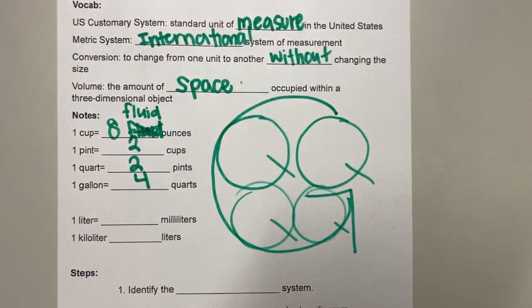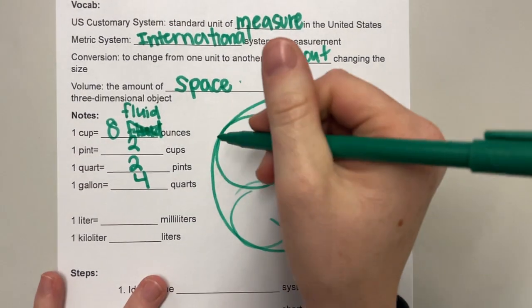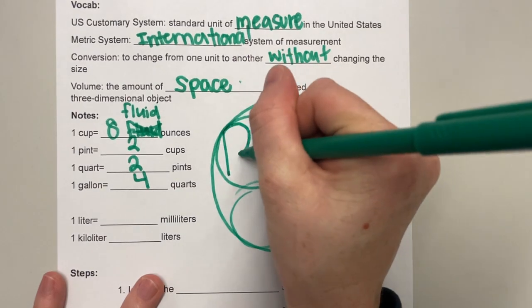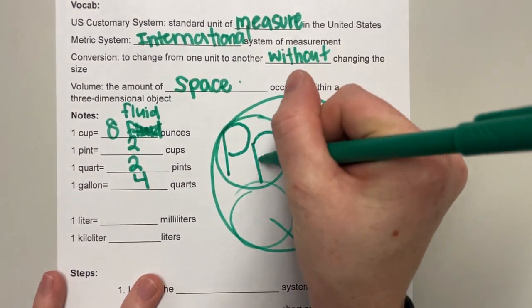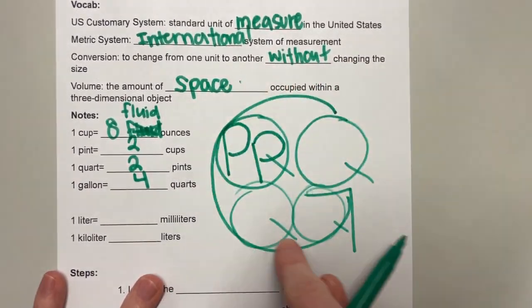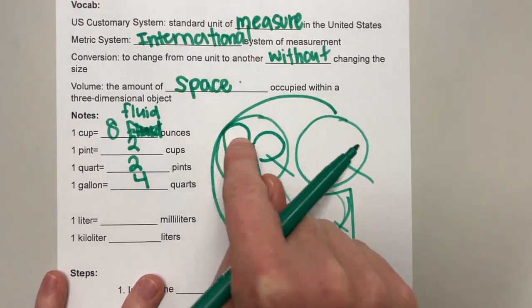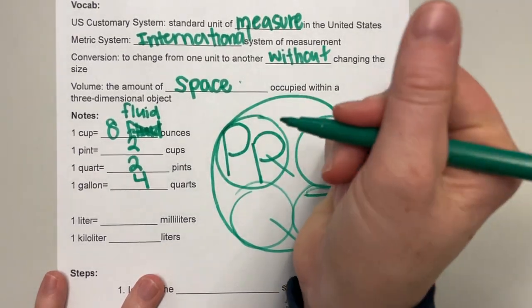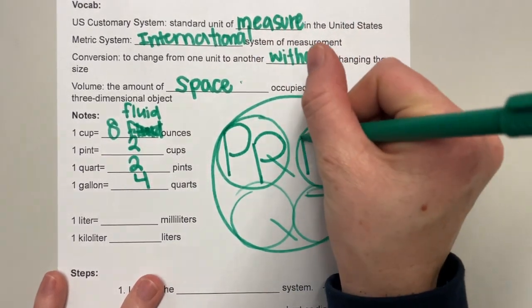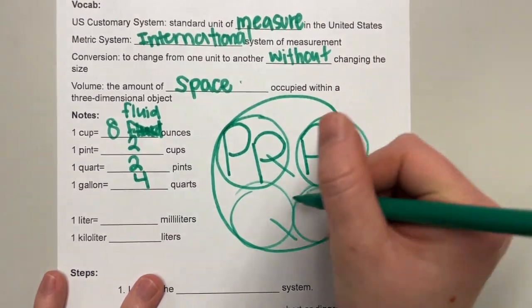Each queen has 2 princes. In gallon land, there are 4 queens. Each queen has a prince and a princess, so I have to draw 2 P's inside of each one.